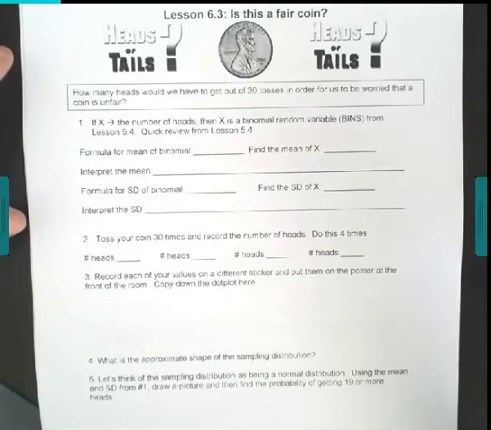Hi everyone, it's me. I was looking over your responses to the Nearpod, and I noticed that there were a couple things that repeatedly kept coming up, so I wanted to make sure I went over them.